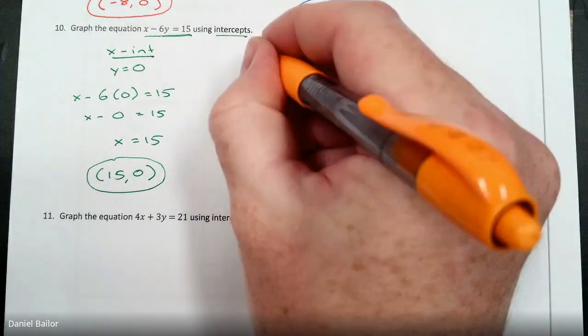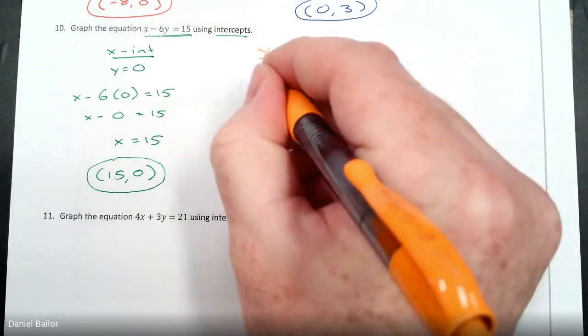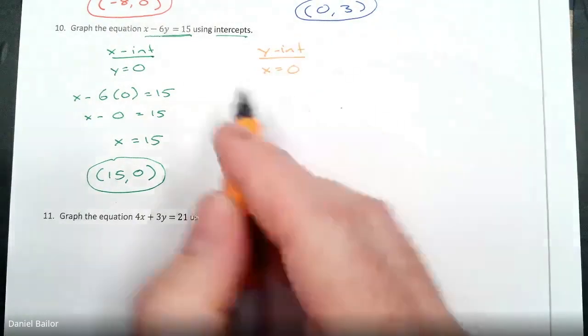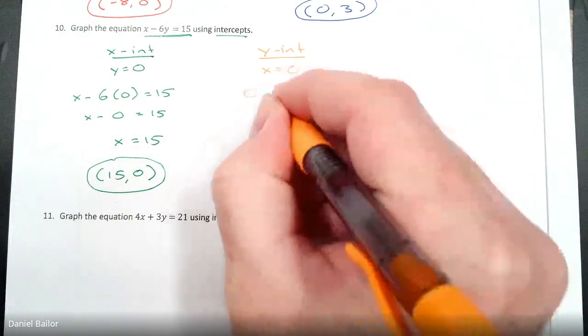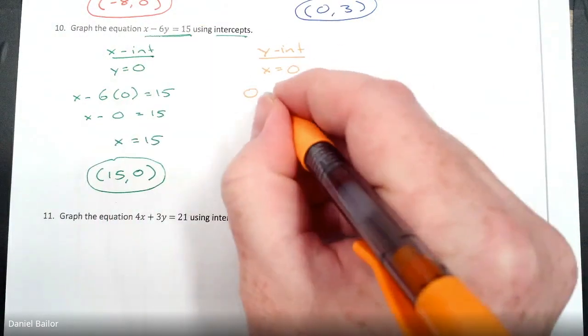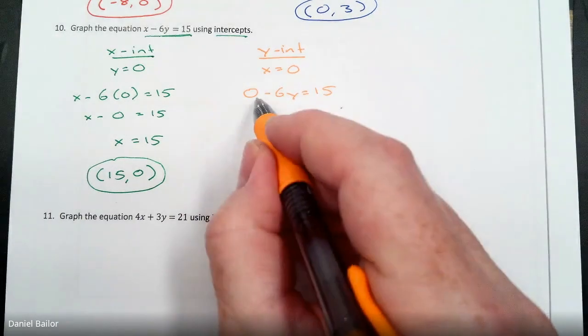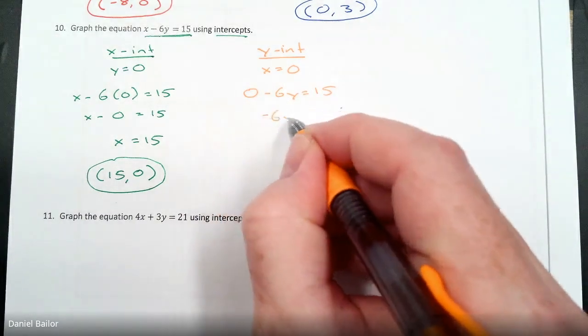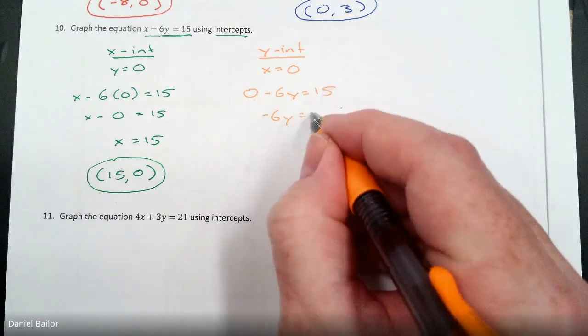Step 2, find the y-intercept. The y-intercept is when x equals 0. So I take the same equation and I put 0 for x. x minus 6y equals 15. Now this gives me negative 6y, because 0 minus 6y is negative 6y equals 15.